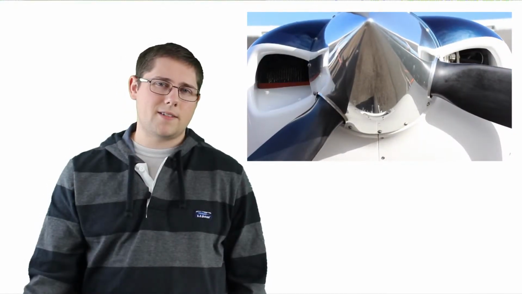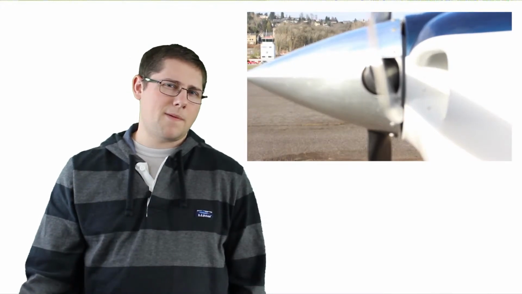The power plant does many things for an aircraft, but its primary purpose is to produce thrust. Most power plants in general aviation aircraft do this through the use of a propeller. Think of the propeller as a rotating wing that's pulling the airplane forward.